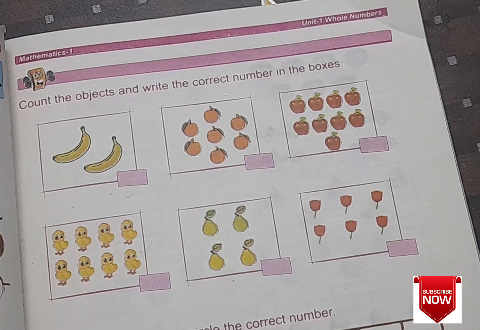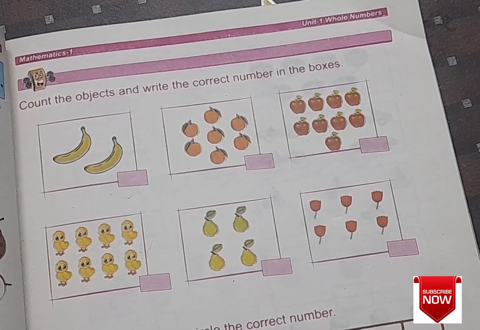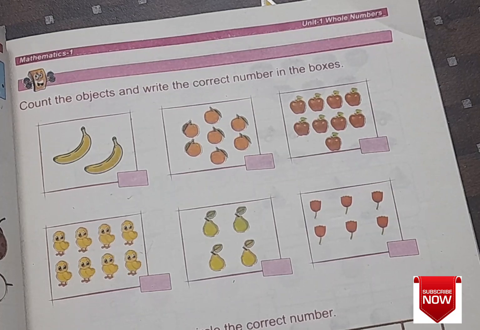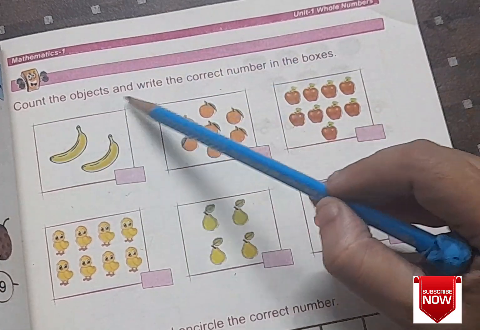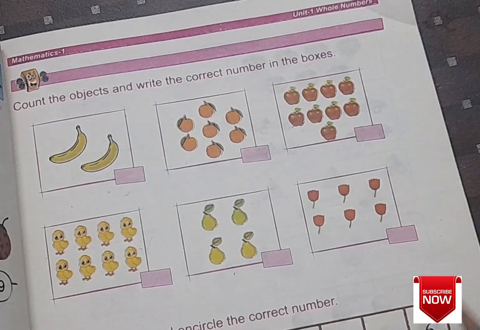Good morning, students. Today we are going to do simple math object counting. This is very interesting and very easy. Let's start our work. Okay, count the objects and write the correct numbers in the boxes.